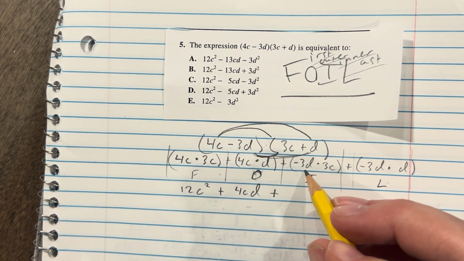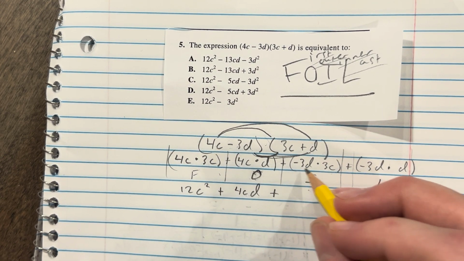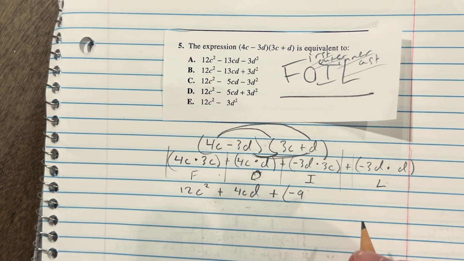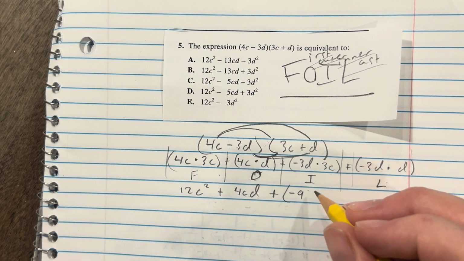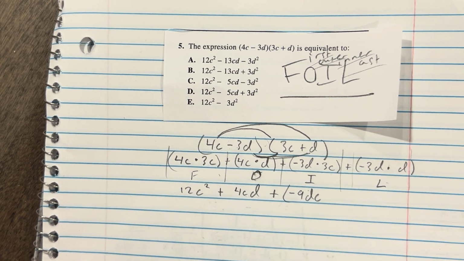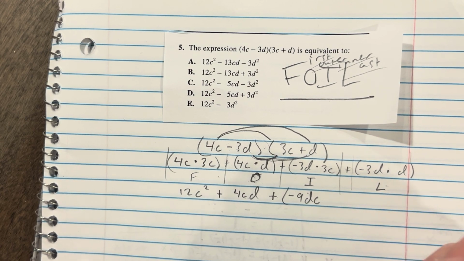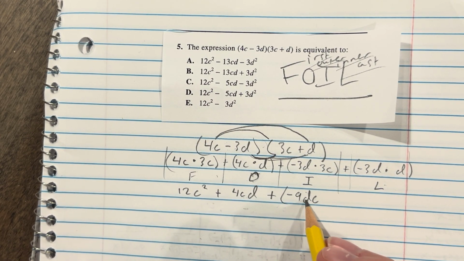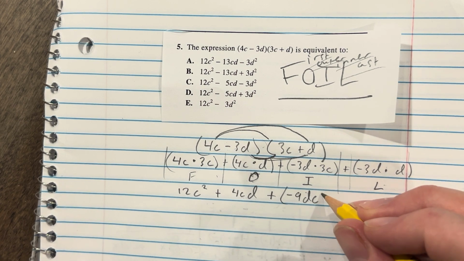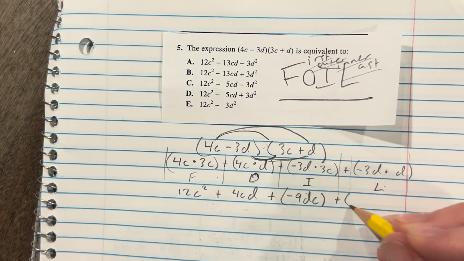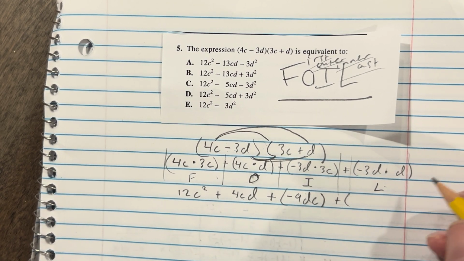So then we have negative 3d times 3c. Negative 3 times 3 is negative 9. We're going to put that in parentheses because we have a negative number. Negative 9 and d times c is just like we talked before, putting them next to each other, dc, because they're just multiplied together. If you didn't know this, by the way, anytime variables are next to each other, that just means they're multiplied together, right?